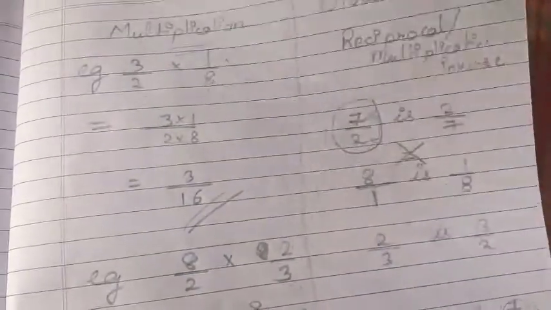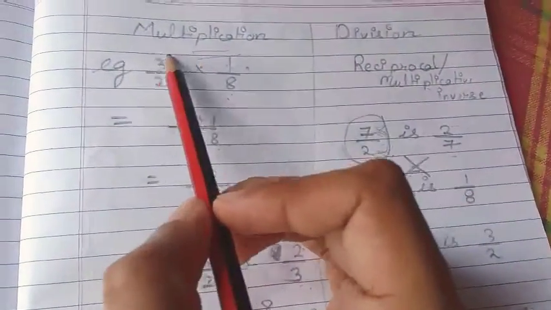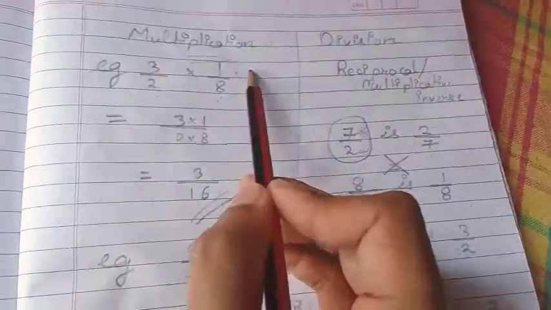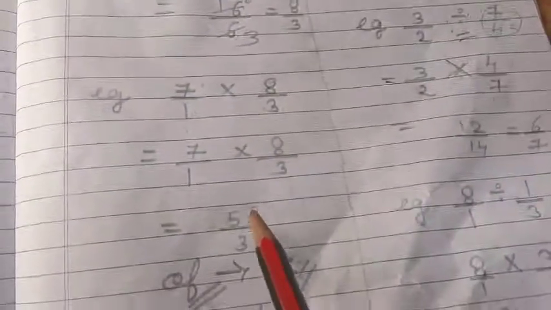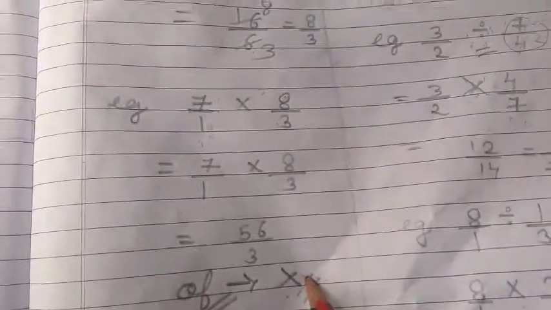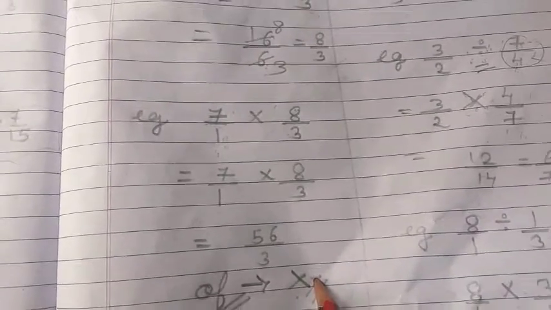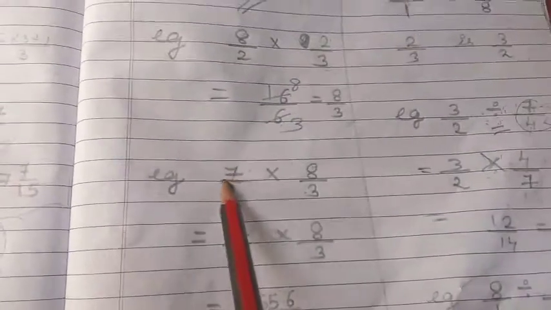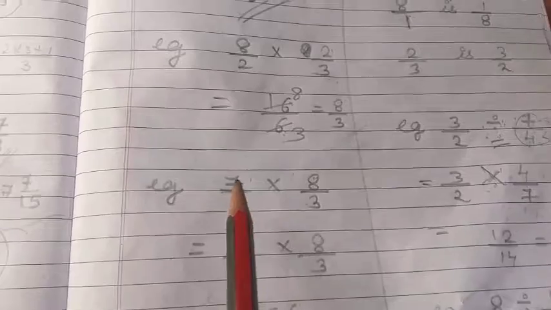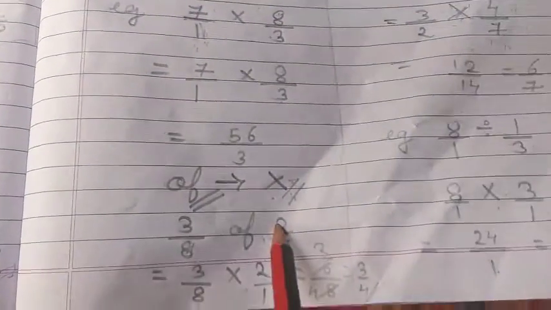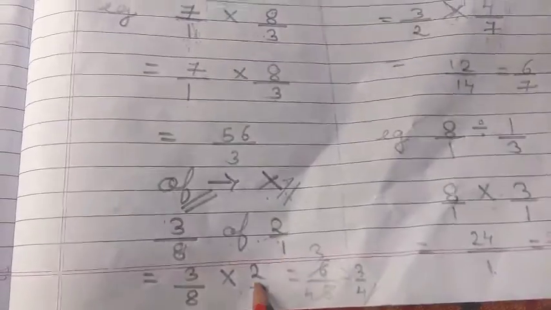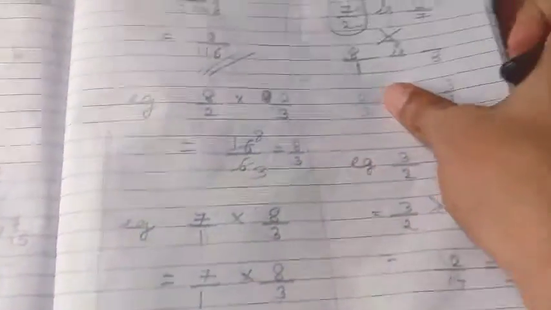Now for multiplication and division, you have to directly multiply numerator into numerator, denominator into denominator, and it's very, very simple to solve. Wherever there is an "of", always remember, it means that there is multiplication. And if there is nothing given for the denominator, you have to assume that there is a 1 in the denominator. Whenever nothing is given for the denominator, assume that there is a 1.